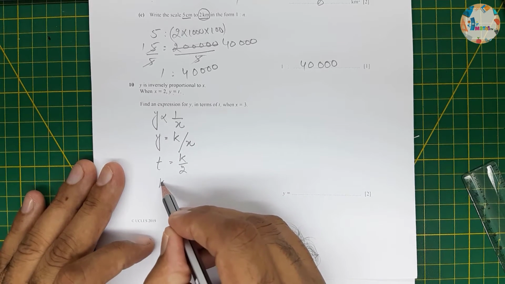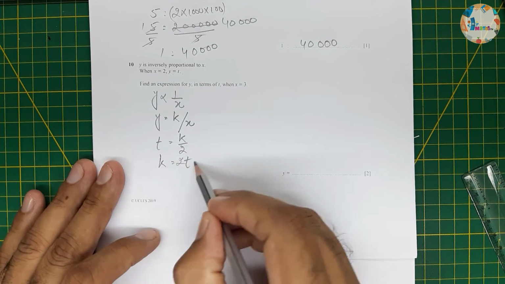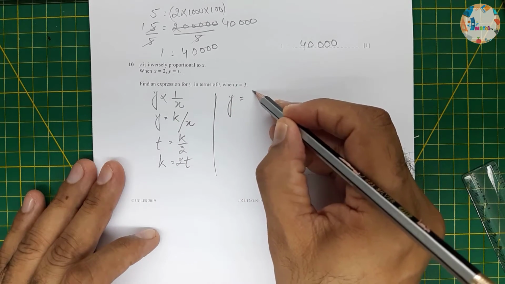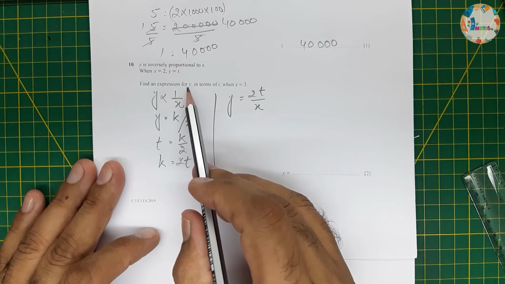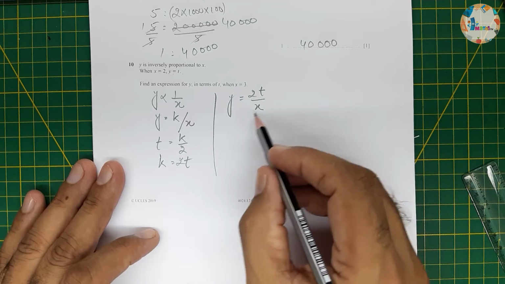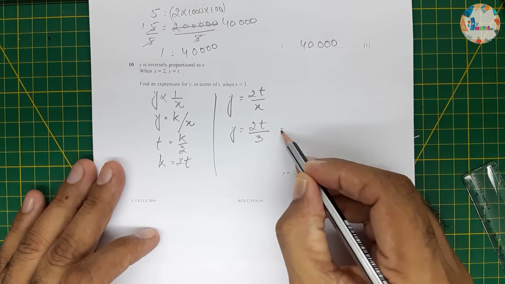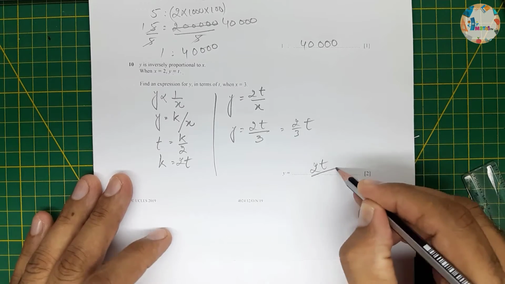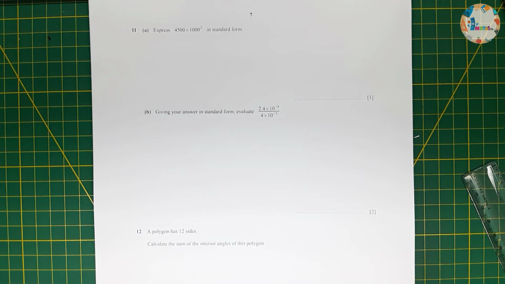So this implies k is equal to 2t, and this value we will replace in this. So this equation will imply y is equal to 2t over x. Now they are saying find an expression of y in terms of t when x is equal to 3. So we'll write x is equal to 3 over here, y is equal to 2t over 3, or we can write 2 by 3t. This will be our final answer, 2t over 3. Hopefully you understood this. Now this is question number 11.